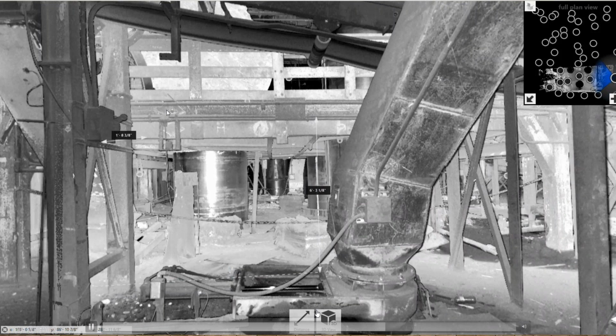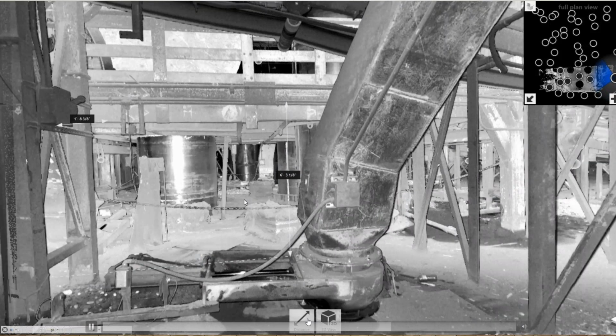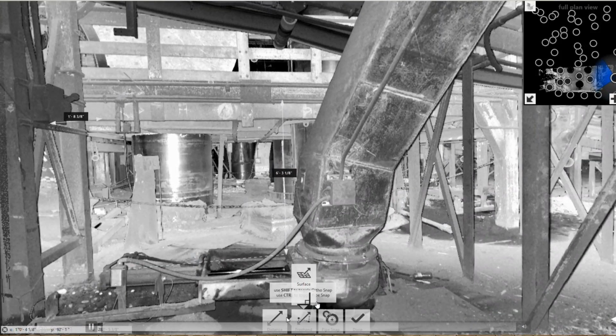All right, so I'm going to reach down. I'm going to grab the distance measuring tool. Now, everywhere you see this disc, you see it rotate on a flat surface. So that's where I'm going to take my measured surface.